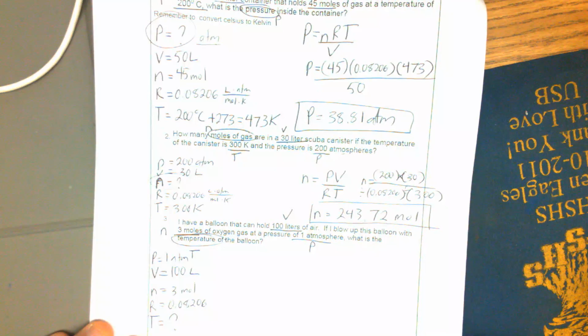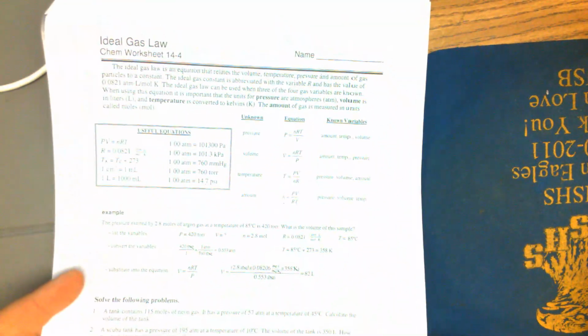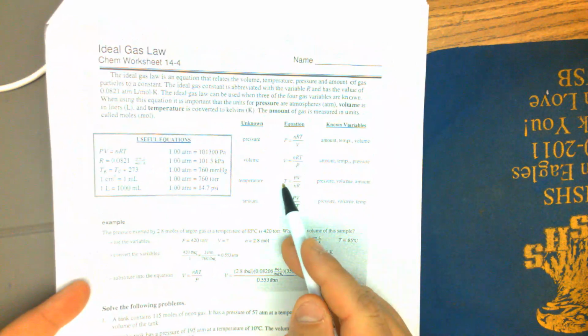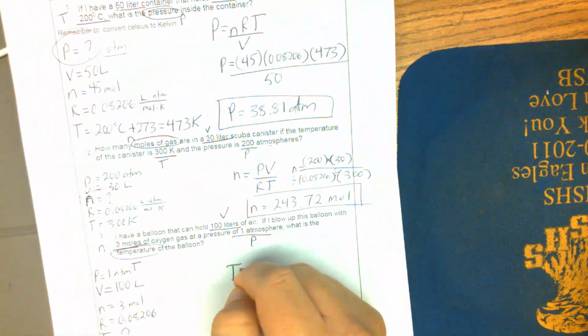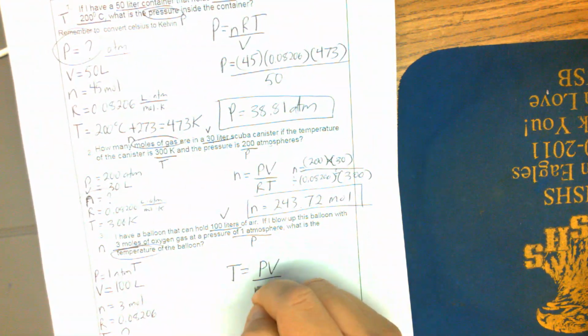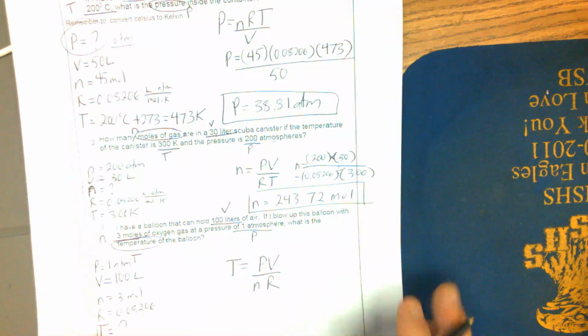So let's look at our sheet. We're solving for T. T is P times V over nR. T equals P times V over nR. Then we just solve.